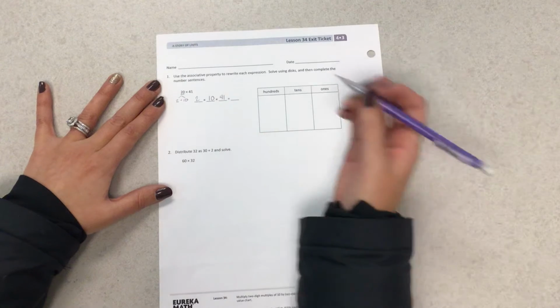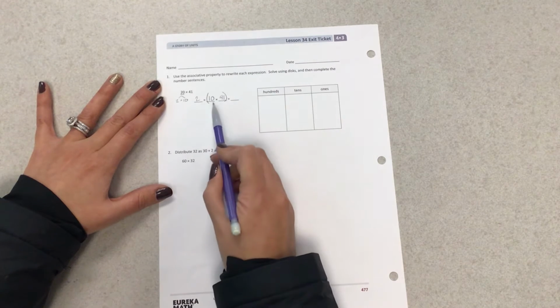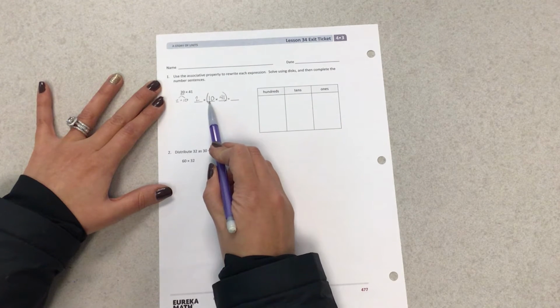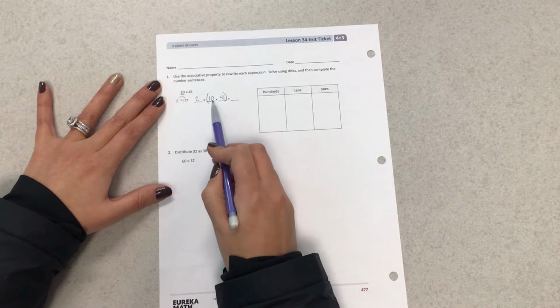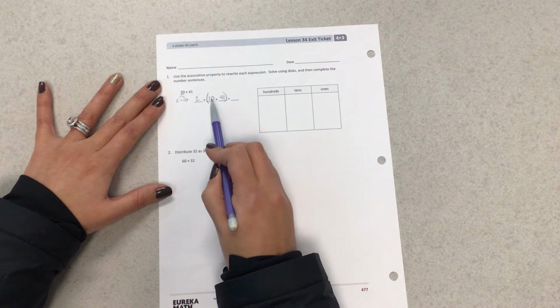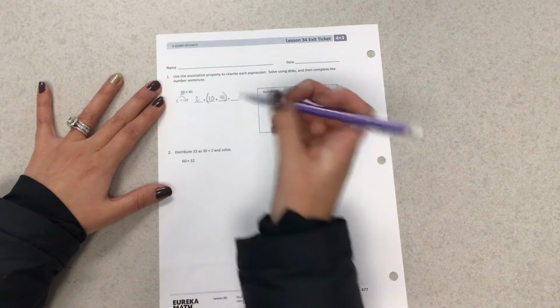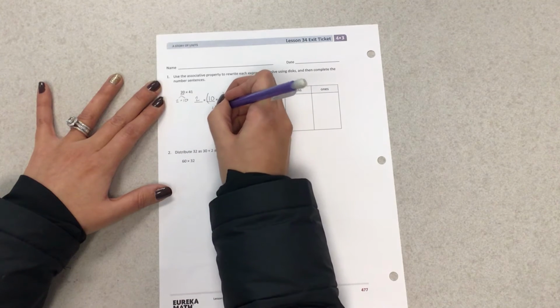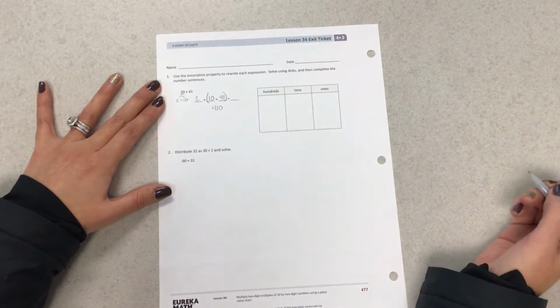And I know that when I multiply things by 10, there's that trick I can do to make it a little simpler. So I'm going to multiply and group together 10 times 41. Now, if I multiply 10 times 41, I'm thinking to myself, I can hide my 0. 41 times 1, I know, is 41. And now I have to bring my 0 back. And so I have 410.